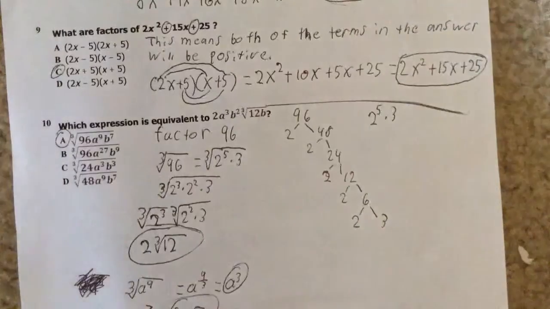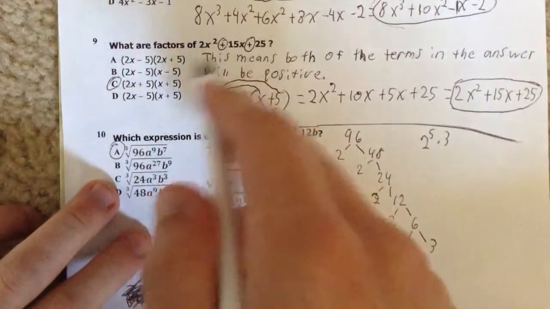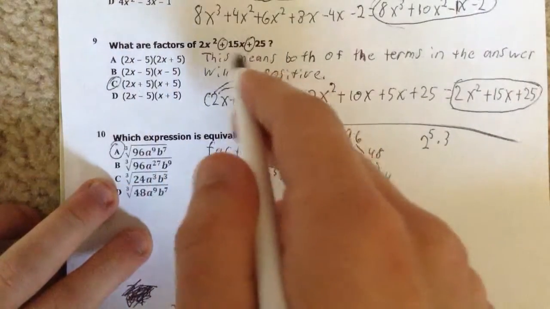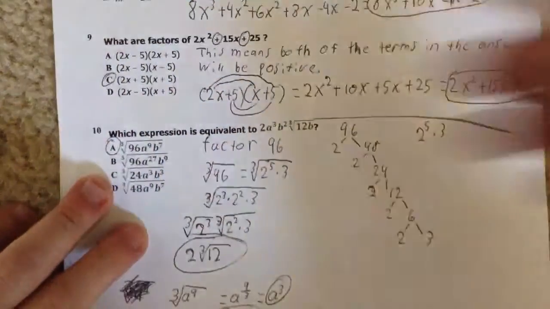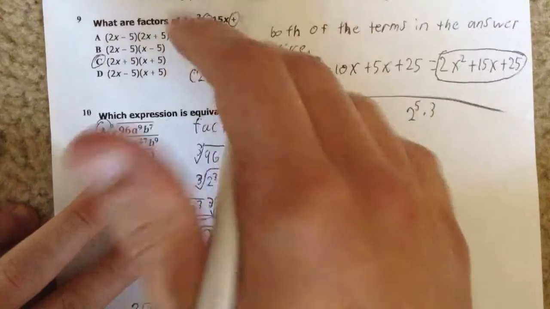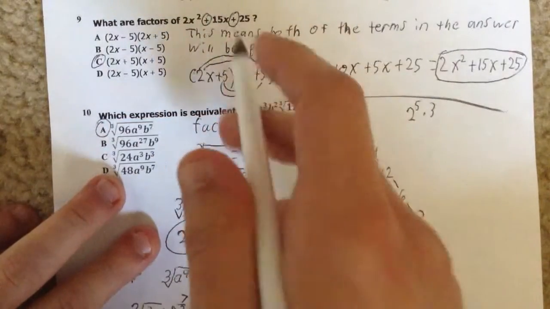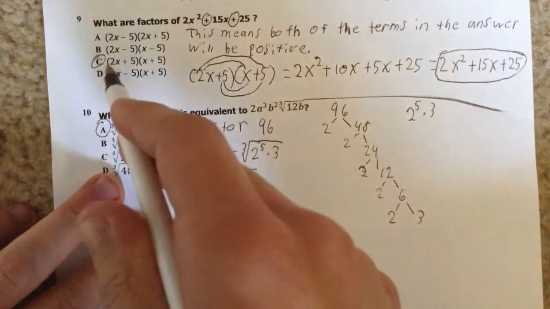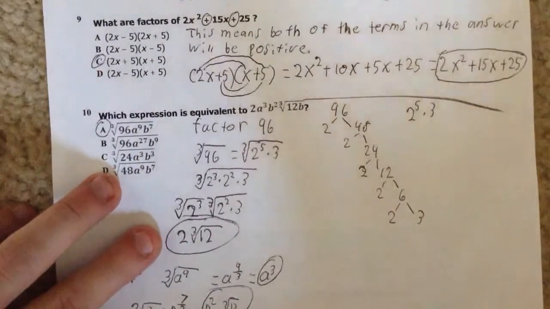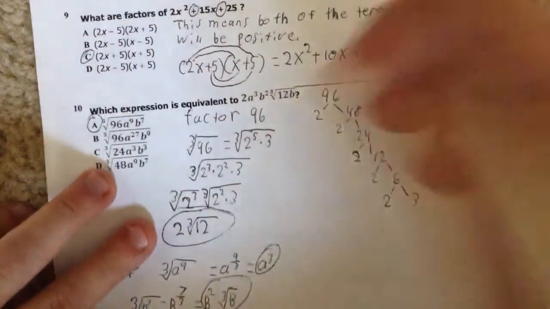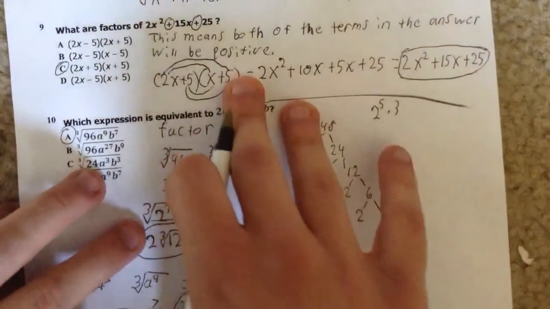And there's other rules. There's other ways that you can figure out what the terms in the answer will be from these signs, but I won't go into them now. Both the terms in this are positive, so they will both be positive in here. I will work it out though, just to prove it.